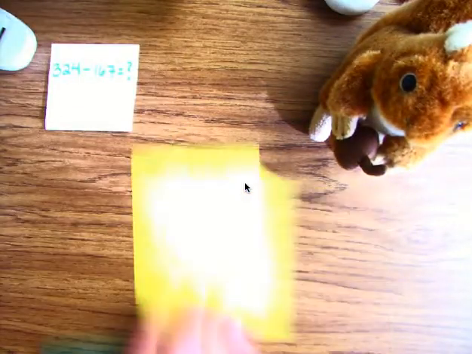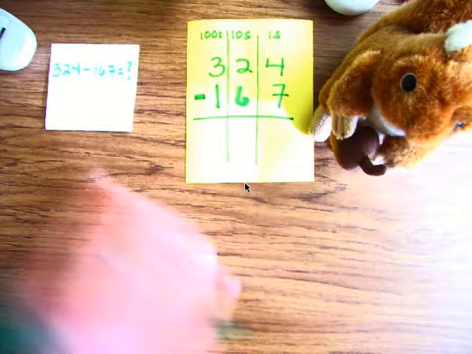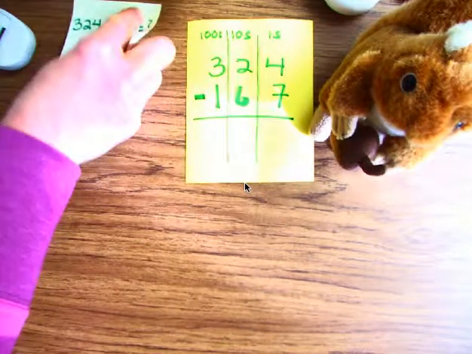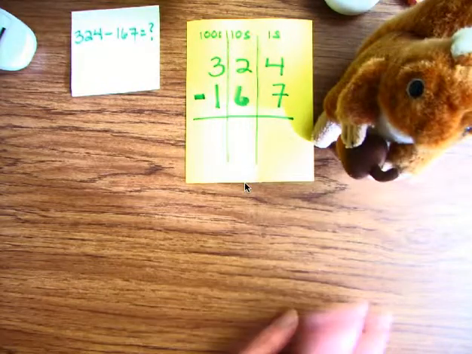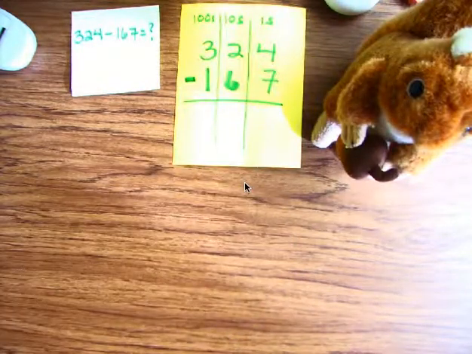All right, so I am going to be showing you this with base 10 blocks, like I said already. And oh, hi, Mr. Nutty. Hi, how are you? Oh, he's really happy to see you too. He's going to help us with this today.